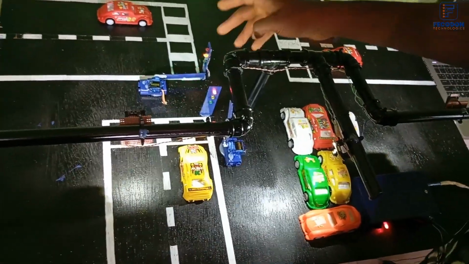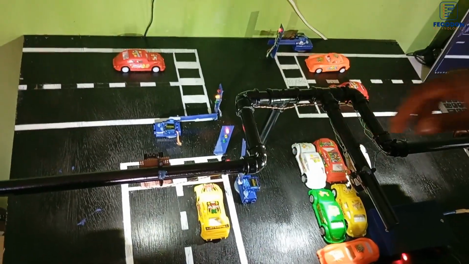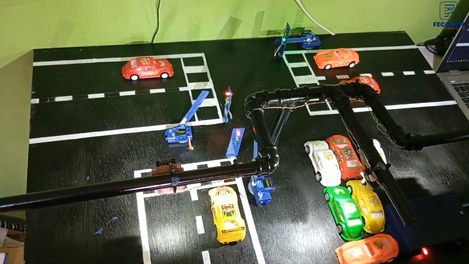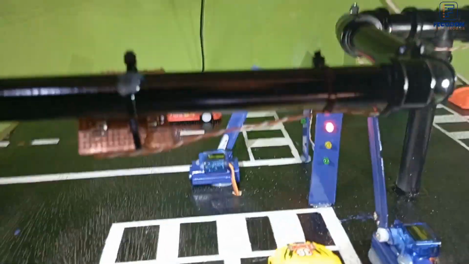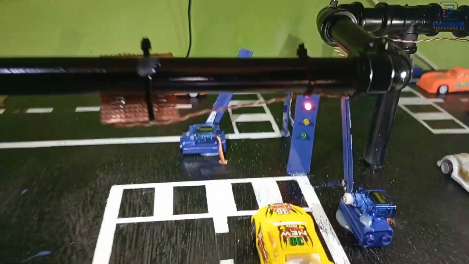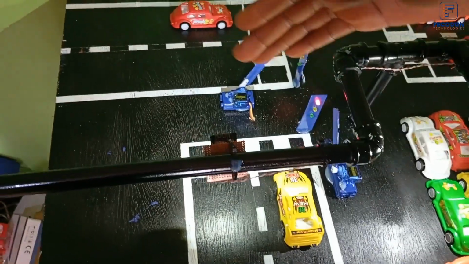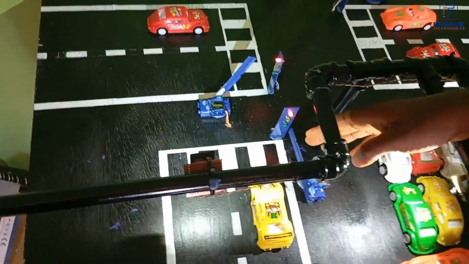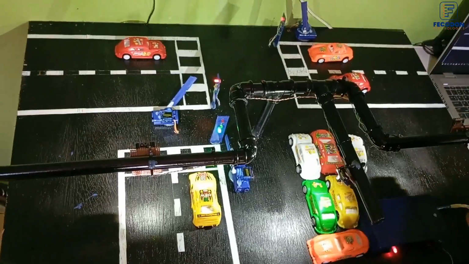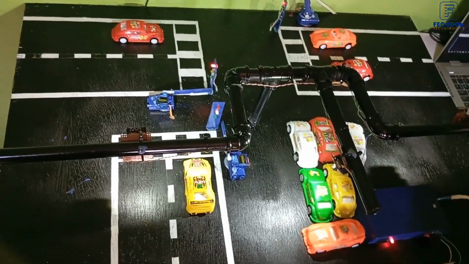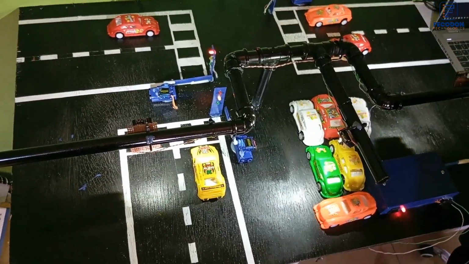So these are the traffic indicator lights. And these are barricades. I'm using this servo motor to control the barricade for pedestrians. Okay, you can see the zebra crossing for the pedestrians. So when the barricade is open, then the pedestrians can go. And when the barricade is closed, it means the pedestrians cannot pass. So this is just the basic hardware that we actually have on this system.